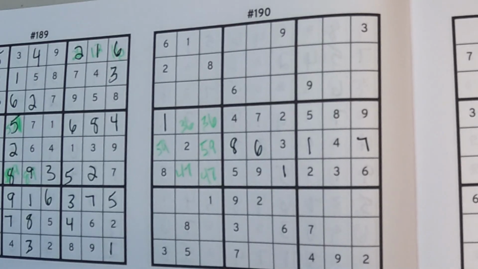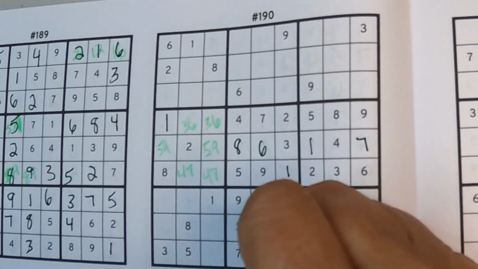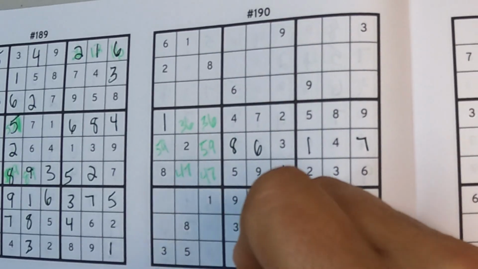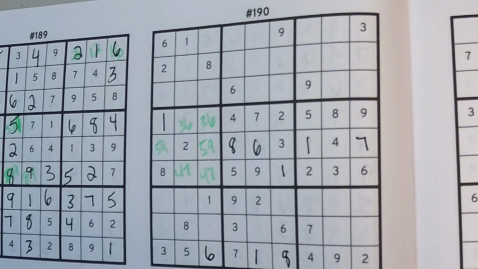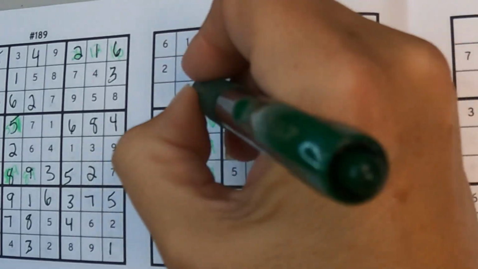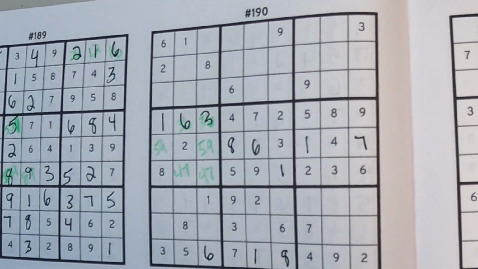For this bottom row, we're missing 1, 6, and 8. We've got 1 and 6 here, so this is our 8. That 6 means this is our 1, 6. That 6 makes this our 3, 6.